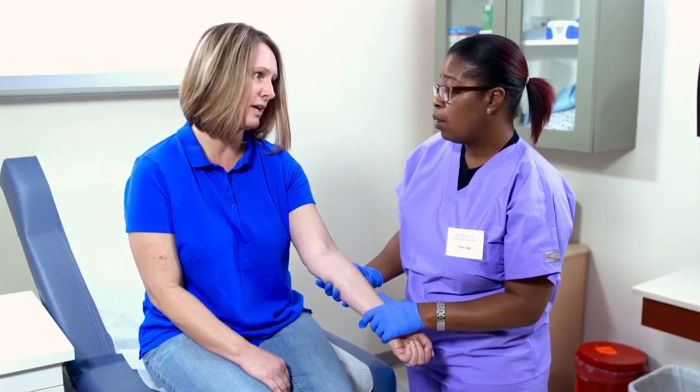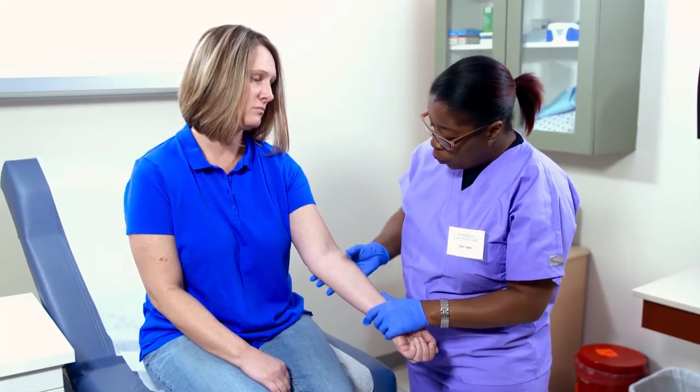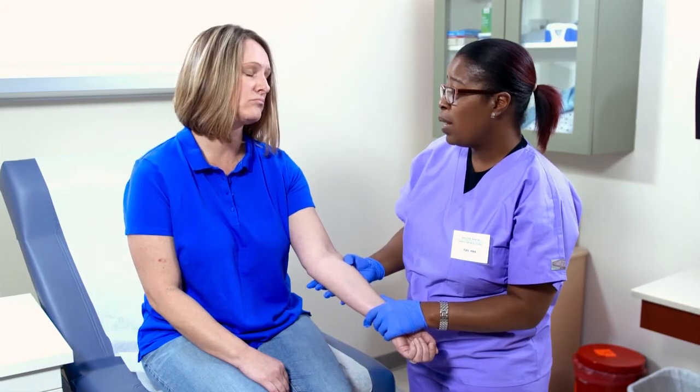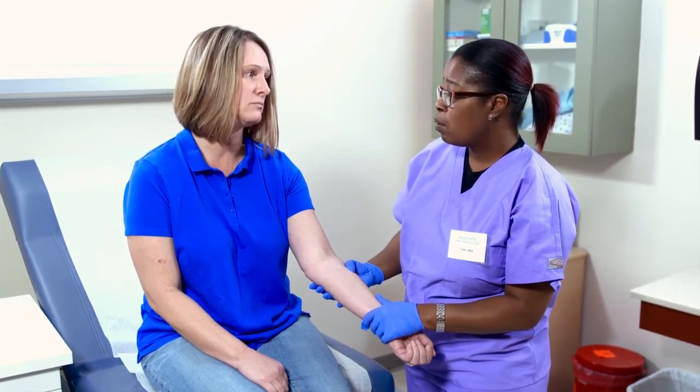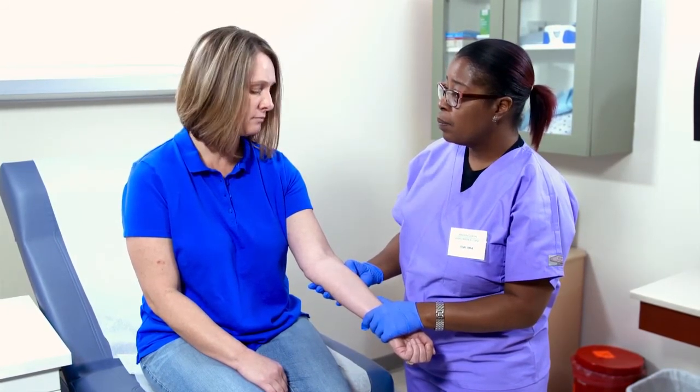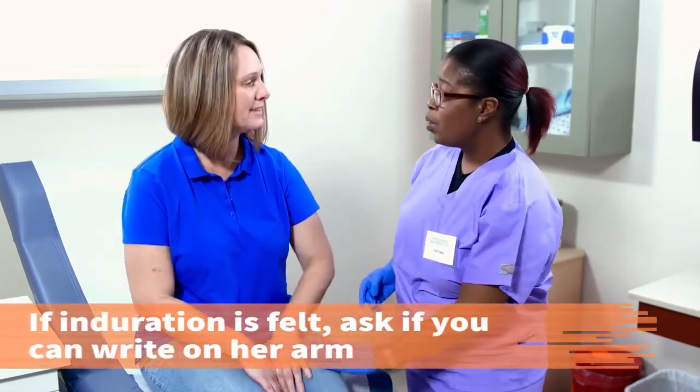Okay. And then what would happen? The doctor would order more testing to confirm that it's active. Gotcha. And then talk about the treatment process. Okay. If an induration is felt, ask the patient if you can write on her arm.